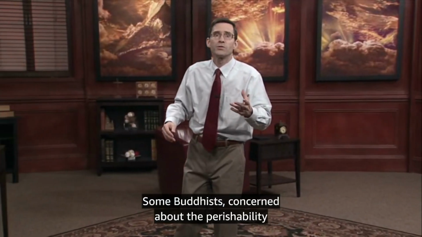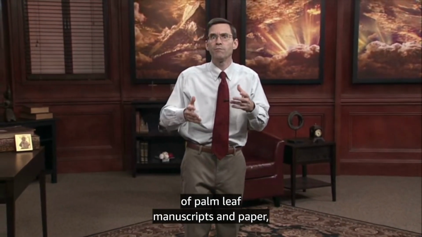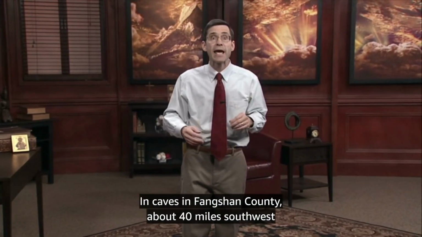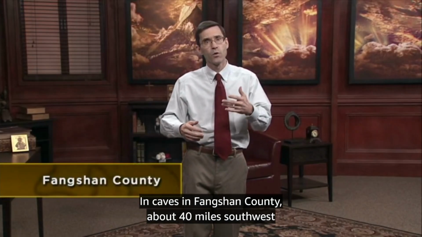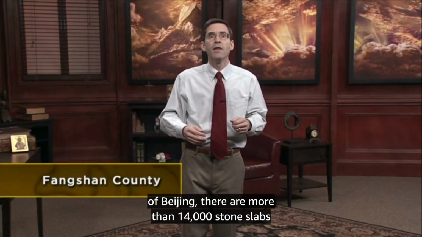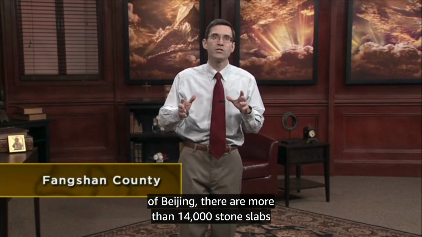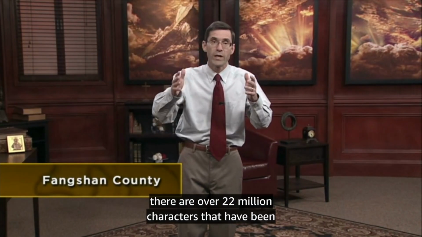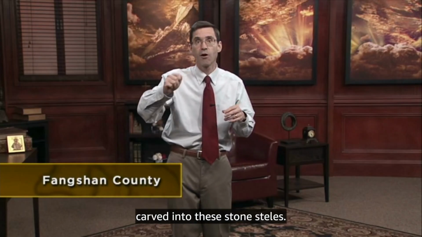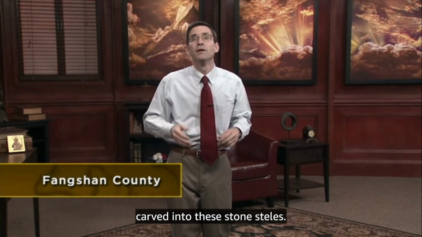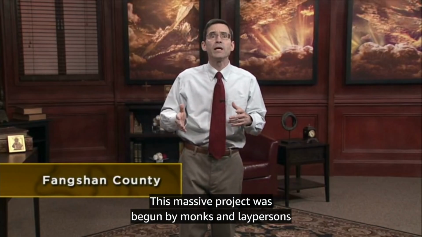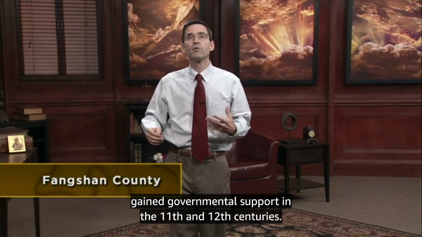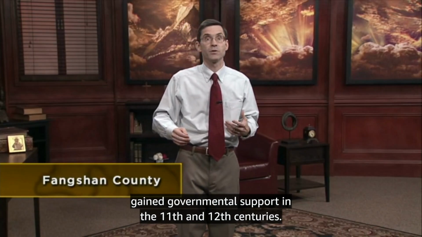Some Buddhists, concerned about the perishability of palm leaf manuscripts and paper, turned to more durable substances. In caves in Fangshan County, about 40 miles southwest of Beijing, there are more than 14,000 stone slabs inscribed with texts from the Buddhist canon. There are over 22 million characters that have been carved into these stone stelae. This massive project was begun by monks and laypersons in the 7th century, and then eventually it gained governmental support in the 11th and 12th centuries.